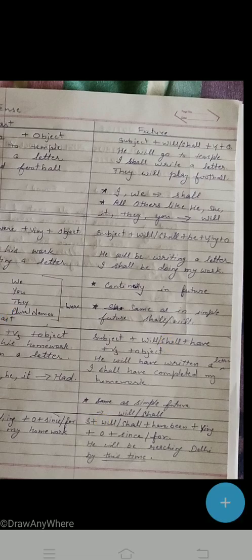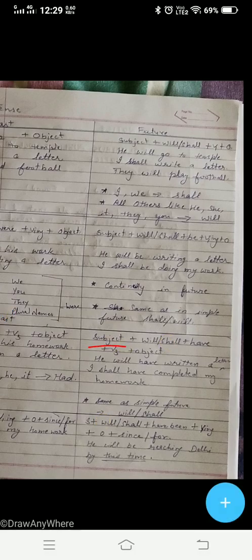Next we have future perfect. In future perfect we have will or shall plus have plus third form. He will have written a letter. I shall have completed my homework. Clear? Very simple. Only we have to add here have plus third form.